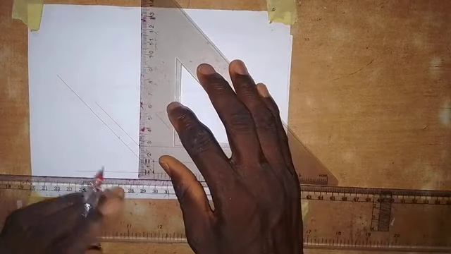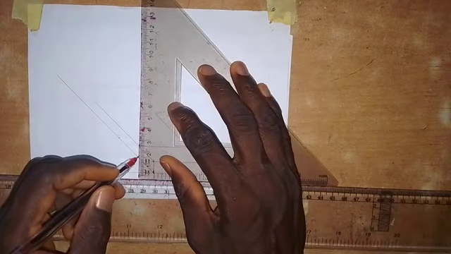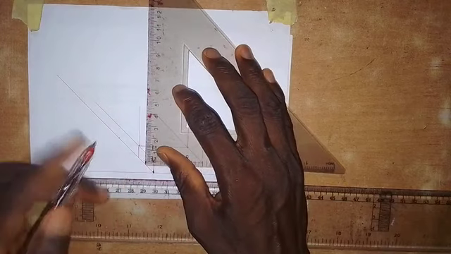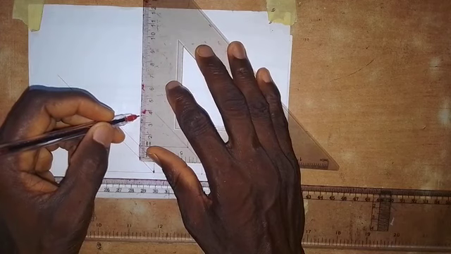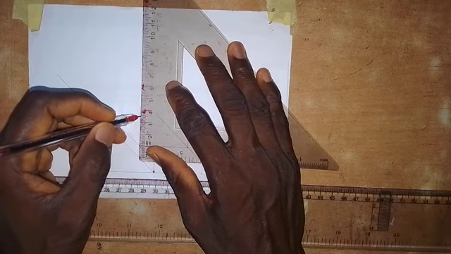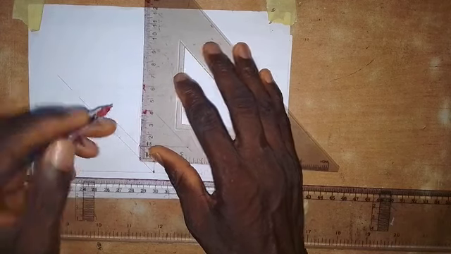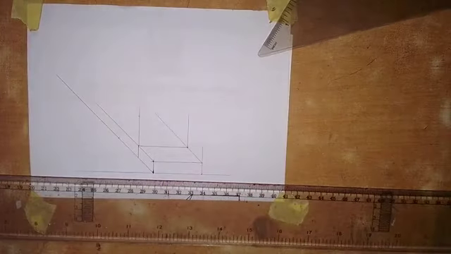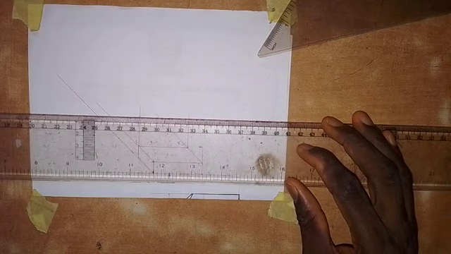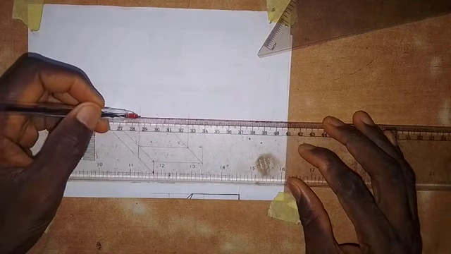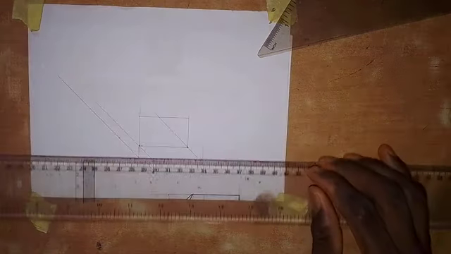Then I need to bring this line down. From this point I will take a measurement of 35 millimeters. Apart from the receding line that we divide by 2, because we are drawing in oblique projection, every other line retains its normal dimension. So let's take note of that.